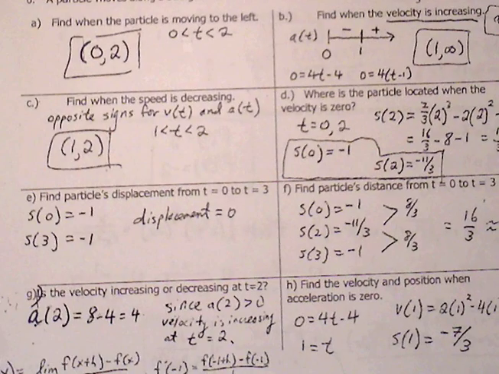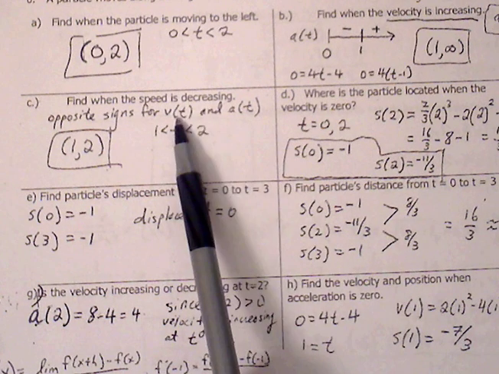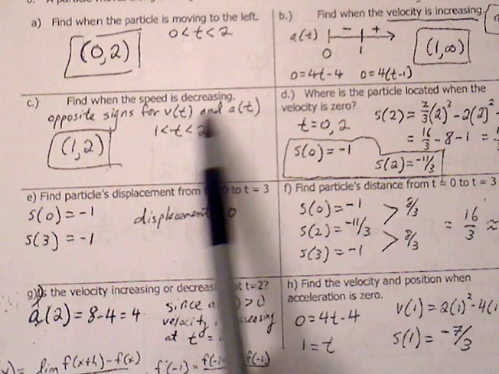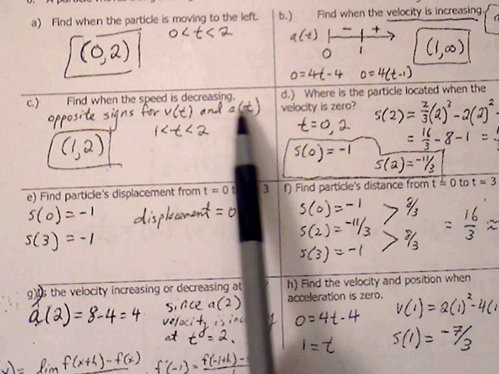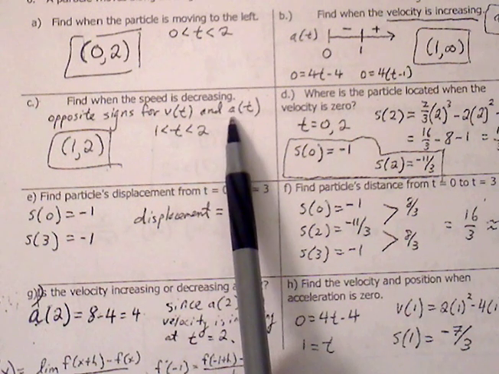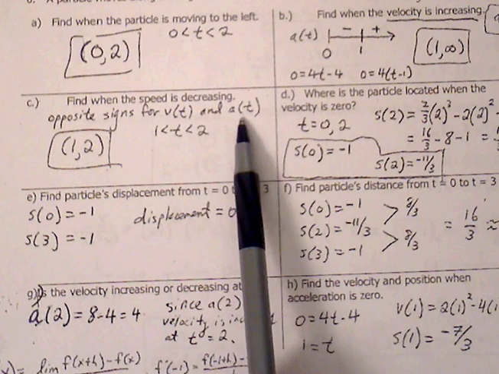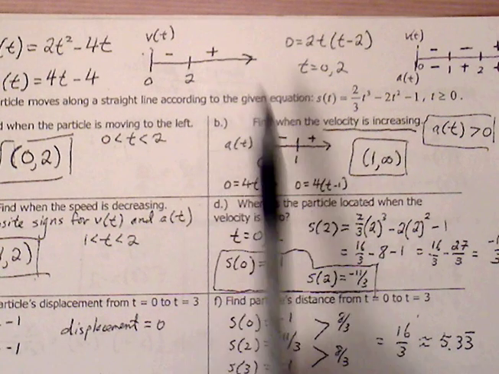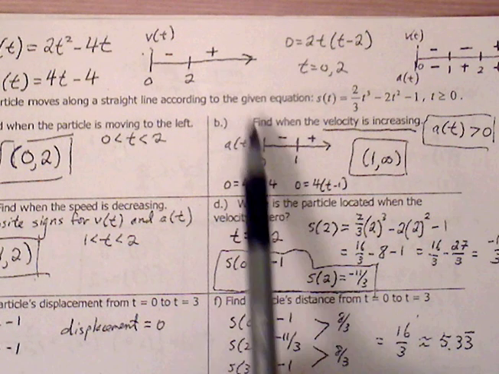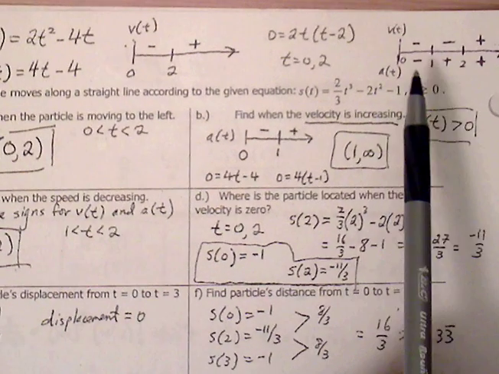Okay, part C. Find out when the speed is decreasing. Speed decreasing means that we have to compare signs between velocity and acceleration. If they both have the same sign, that means speed is increasing. If they have opposite signs, we know that speed is going to be decreasing. So we have to find the range of values where there are opposite signs. Let's look at the velocity sign line and the acceleration sign line, and put this information onto the same sign line so we can easily compare the signs.